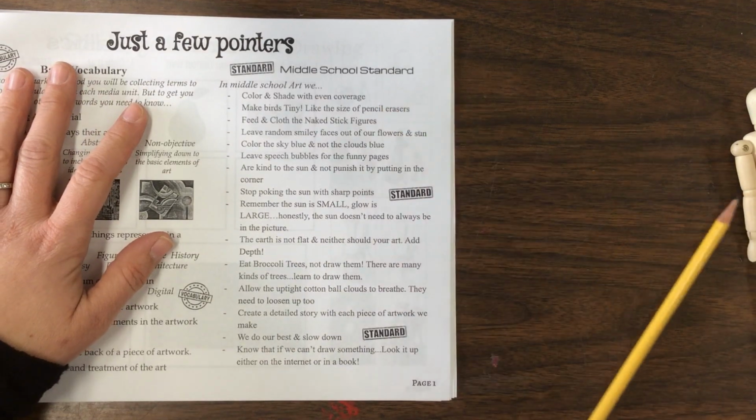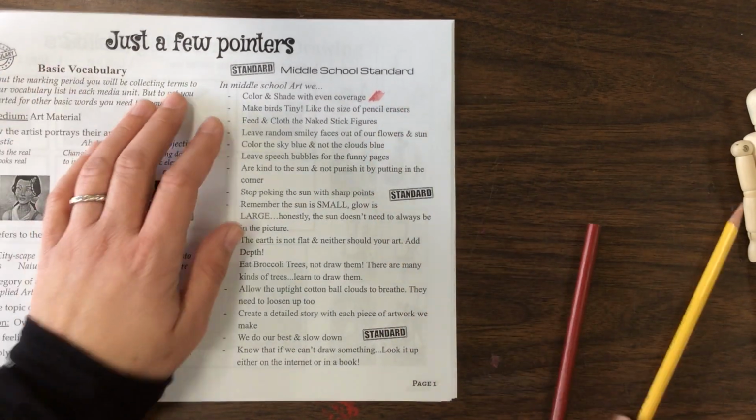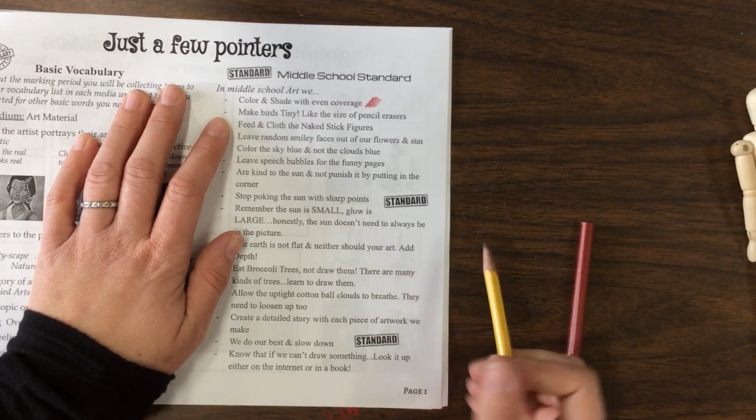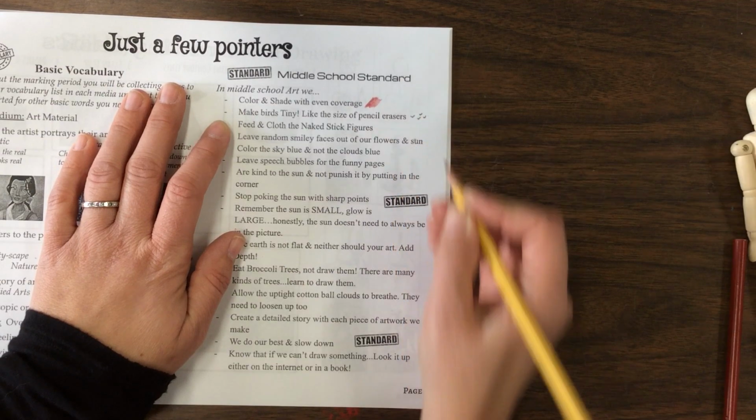So this means that you're not scribbling. It means you're coloring nicely, okay? Make birds tiny, okay? They're not huge, they're little, so they should be little.